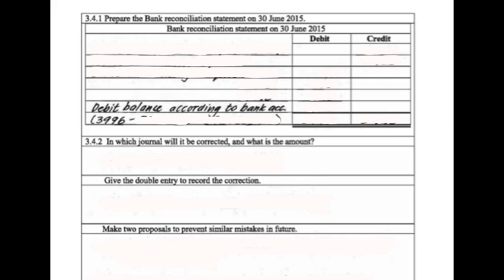Now there will be changes to this amount again, so don't be too hasty to put it into the column yet. We just put it as 3,996 in brackets, and then we will be able to change it as the information presents itself. So number 1 we're done with.